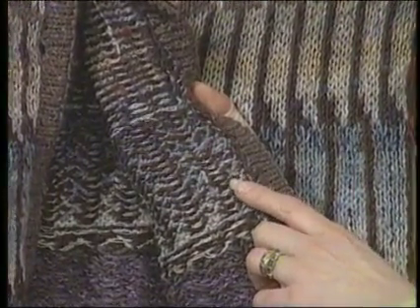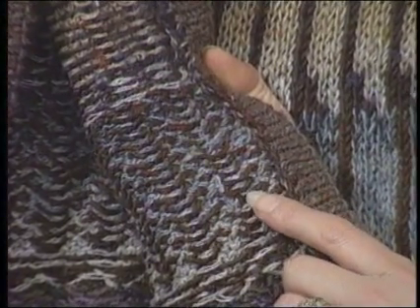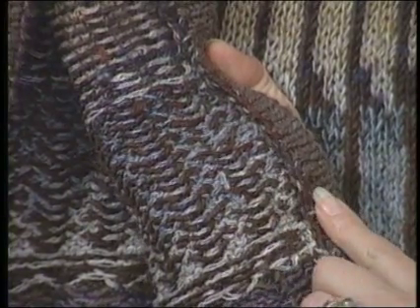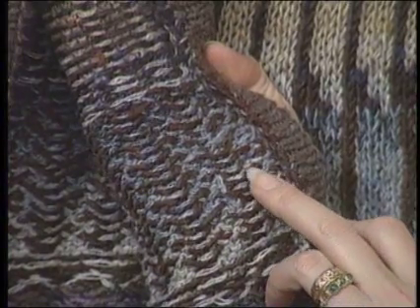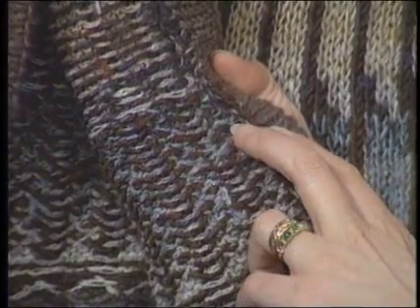See that brown? That brown goes from 1 stitch, then there are 4 stitches of the heather, and then 1 of the brown. And on every row, I wove those on a different stitch. I tried to move that weave around because it tends to show a little bit on the front side.